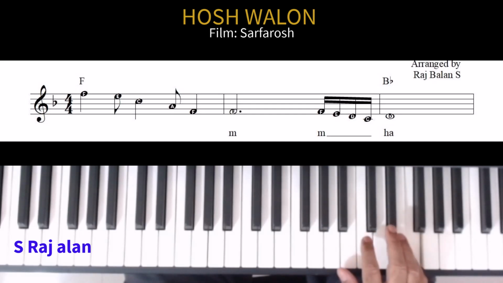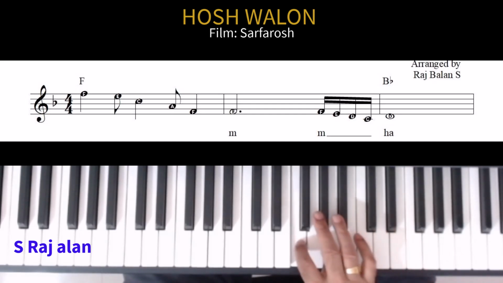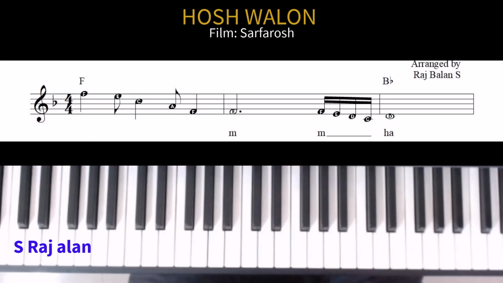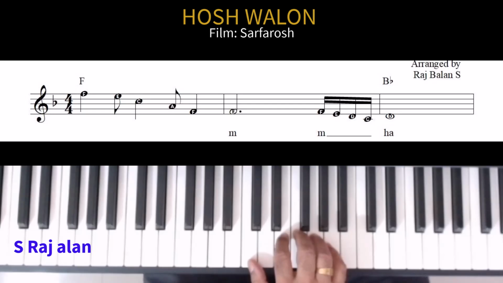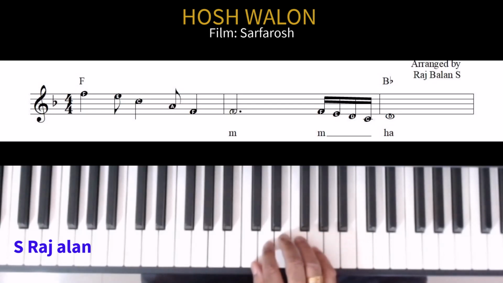So 1 and 2 and 3 and 4. Now the voice enters on bar number 2. F. Look, change your fingering. As previously we discussed, the 5-finger position: C, D, E, F, G position. F, then F, E, D, C, D.